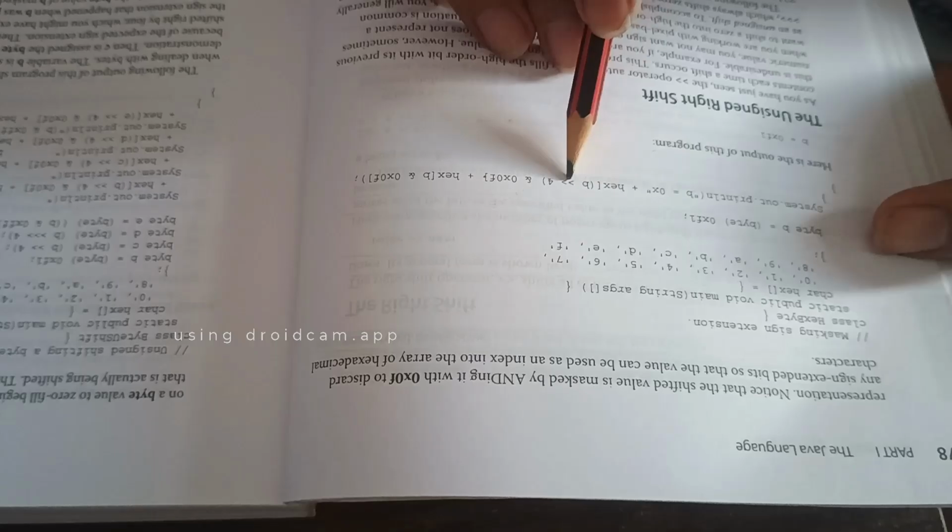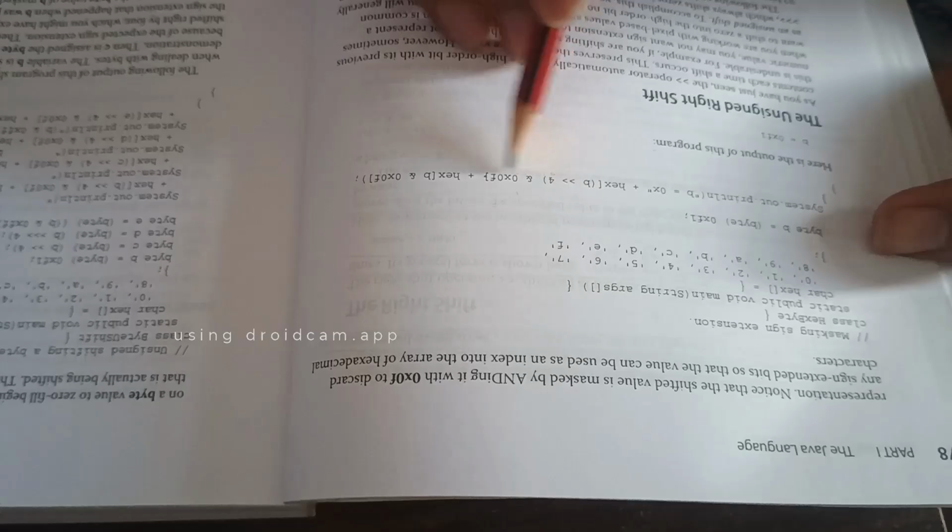So we AND it with this. 0x, hex of B shifted 4 bits, AND it with this, plus hex B, and so we get F and then 1.